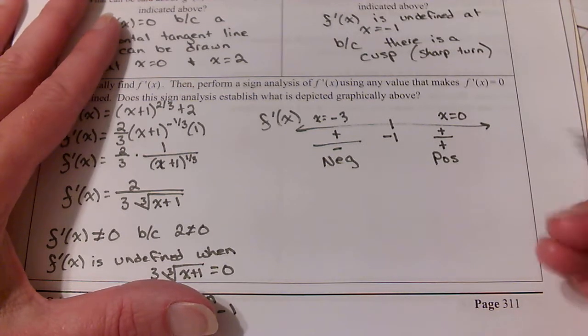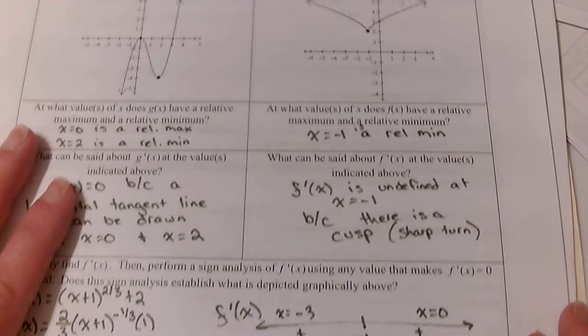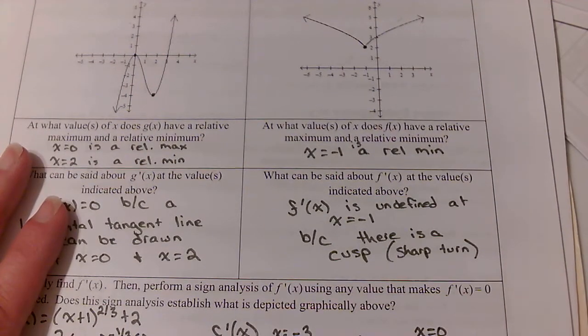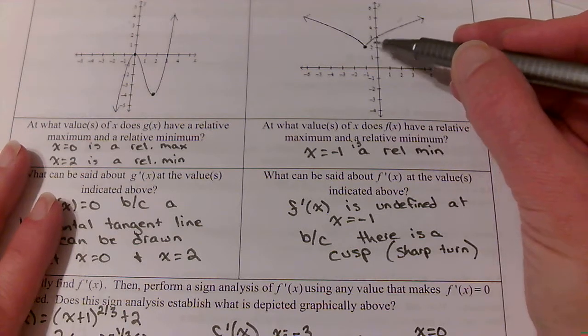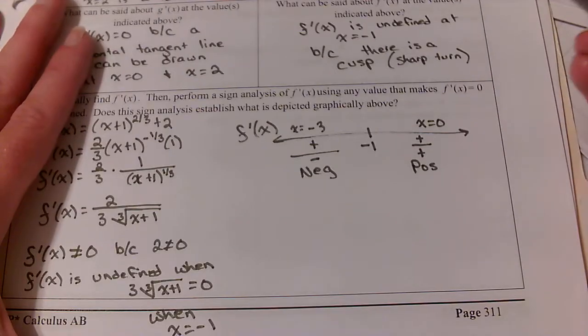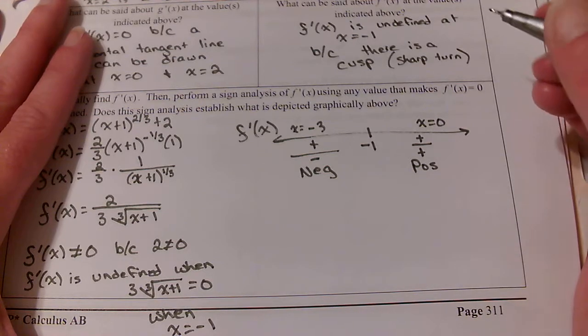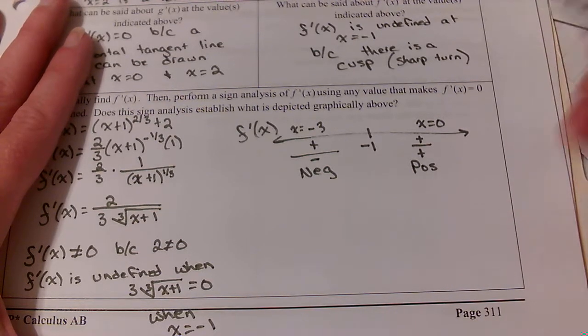So does that match what was in the graph? The derivative is negative going up to -1, and then it's positive. So notice we still have that change from negative to positive.